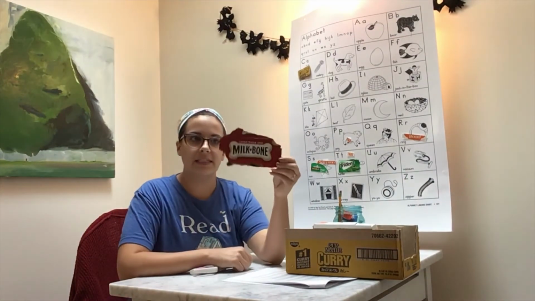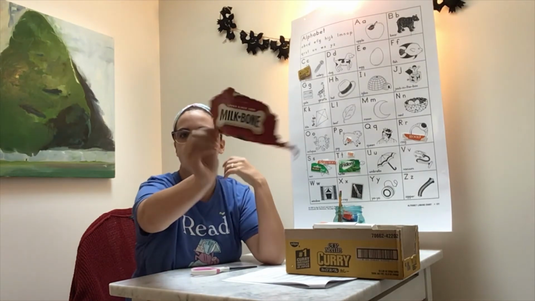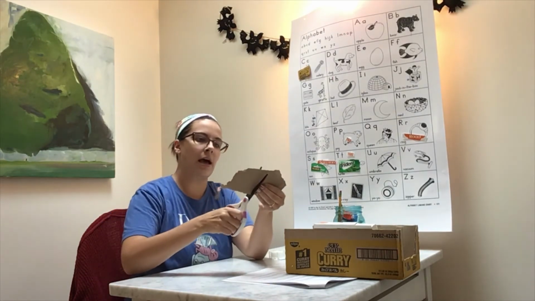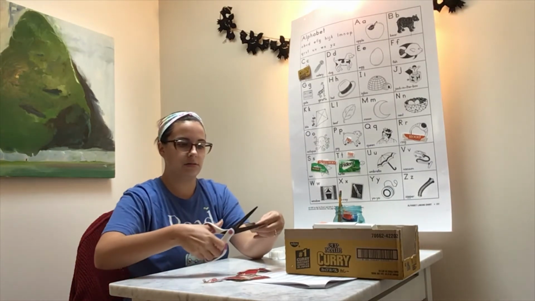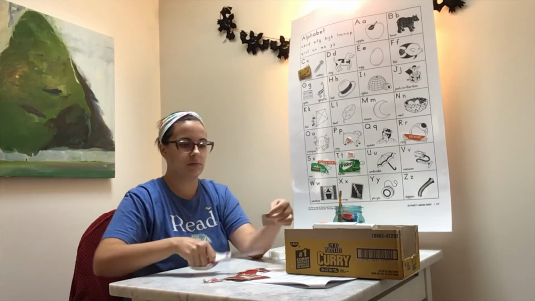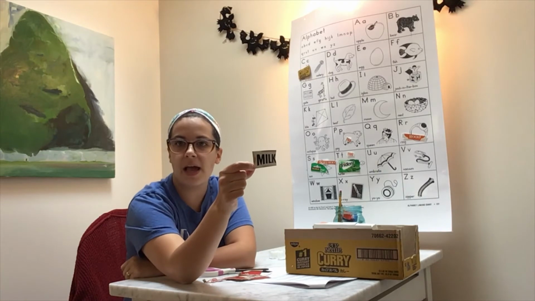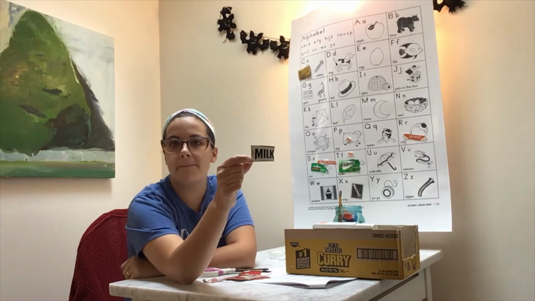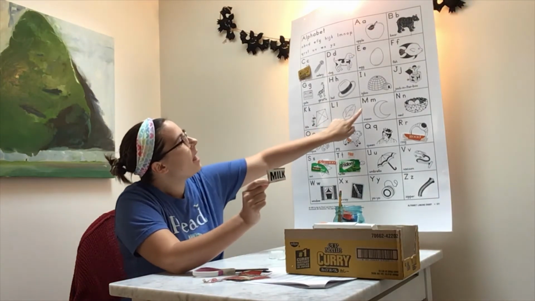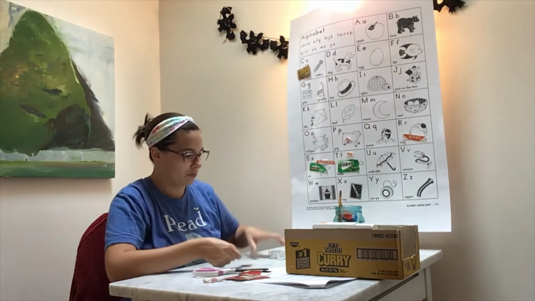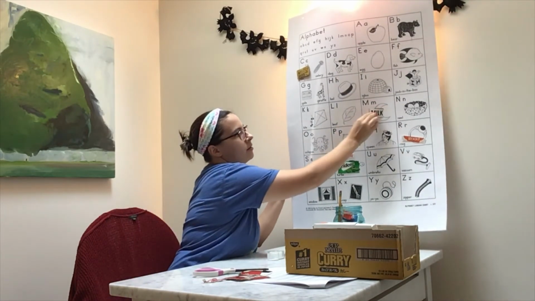All right, now let's go into our bin again. We have Lancey's treat box, and on the treat box there are two words. So we're going to cut this in half, and we can put both words on our alphabet chart. We have the word milk. Milk starts with the letter M. What sound does M make? Milk. Milk. So we're looking for the letter M. Moon. All right, let's stick it up there.